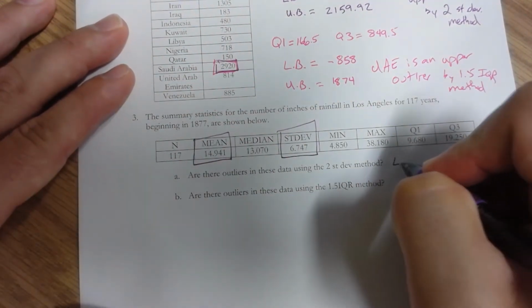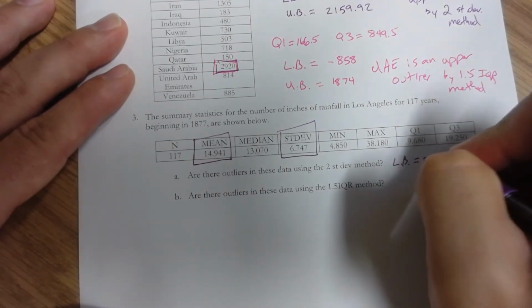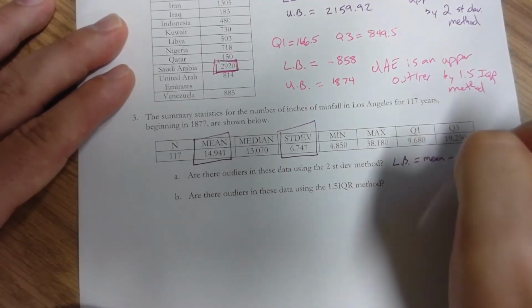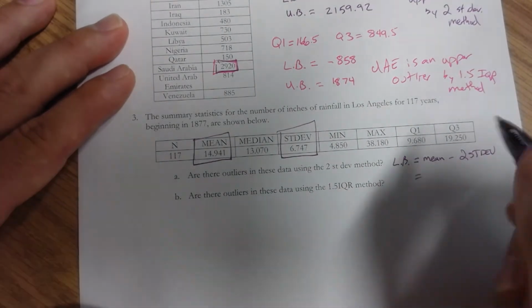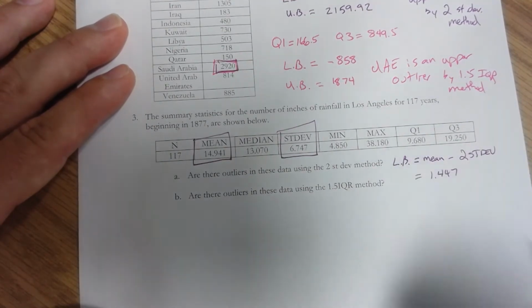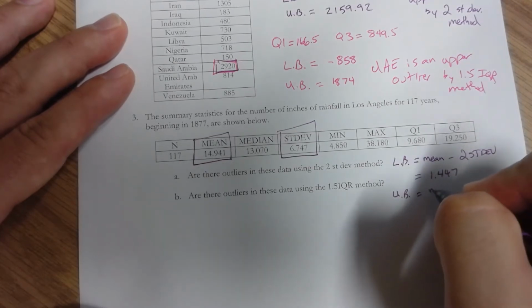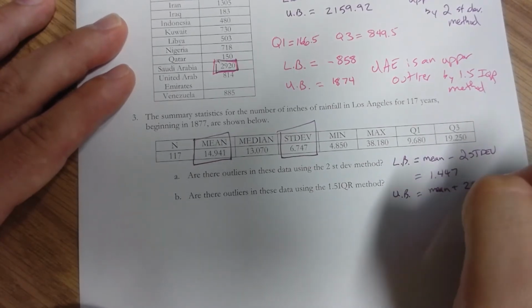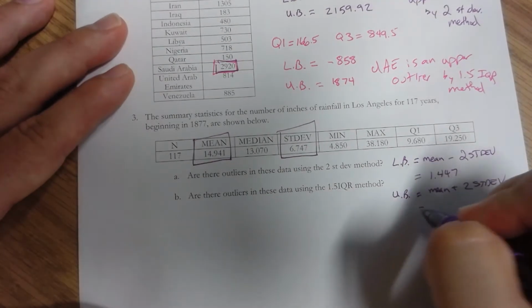So the lower bound, again, is the formula: the mean minus 2 standard deviations. So I'll let you plug that in and see if you get this same number, but it's 1.447 for the lower bound. And then doing the same thing with the upper bound is mean plus 2 standard deviations. And again, check that for yourself, but you should get 28.435.